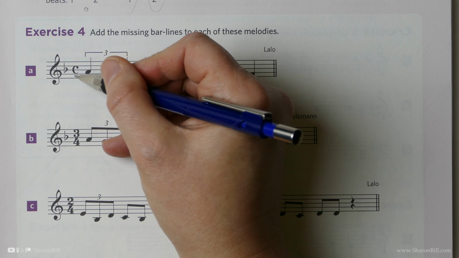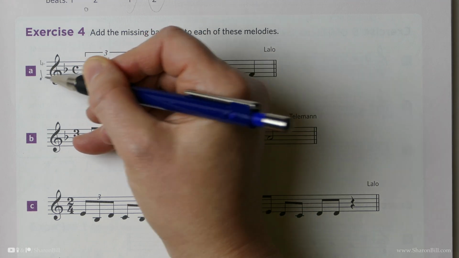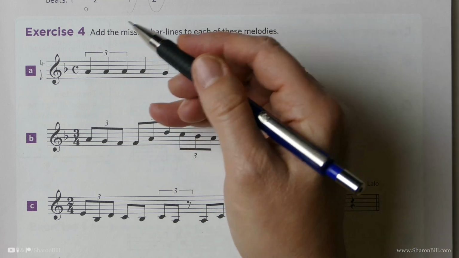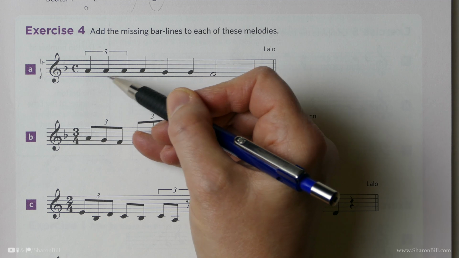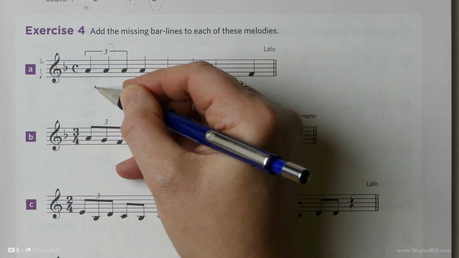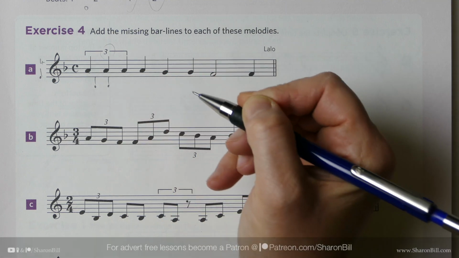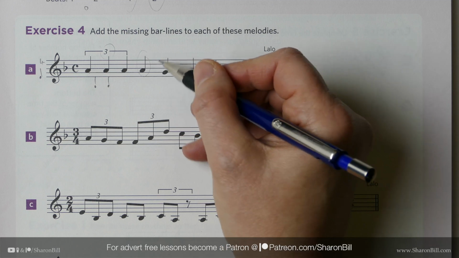Here we're in common time, which is 4 crotchet beats per bar. And here we have a triplet, 2 crotchet beats. So we have 3 crotchet beats squished into the time of 2 crotchet beats. And then here we have a crotchet beat, here we have a crotchet beat.